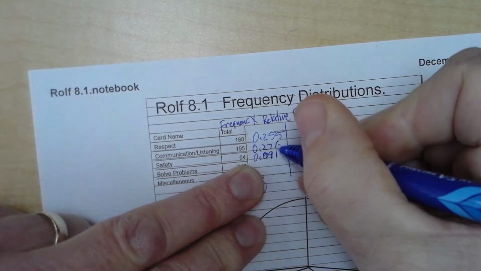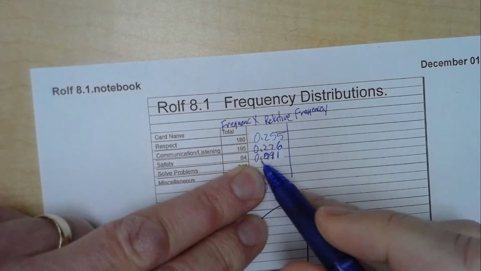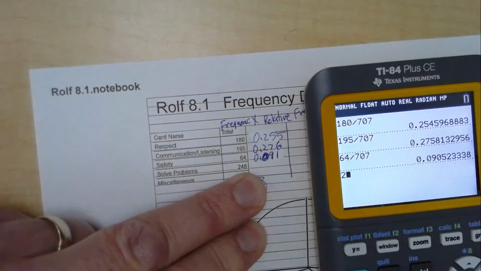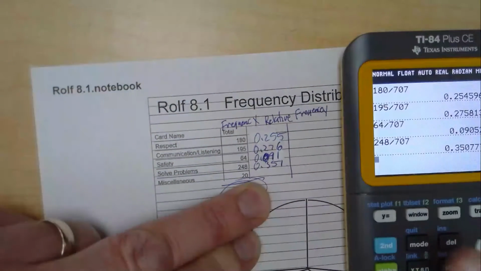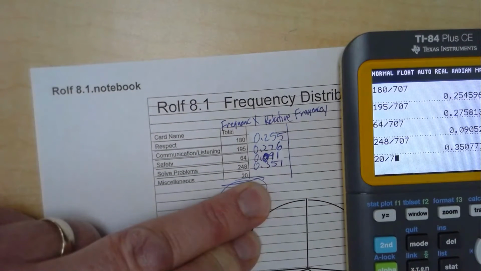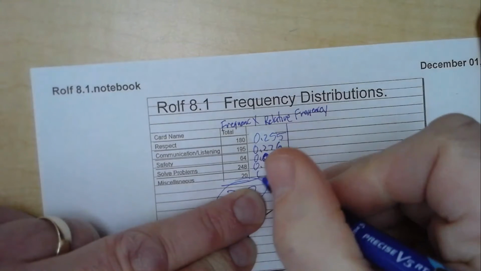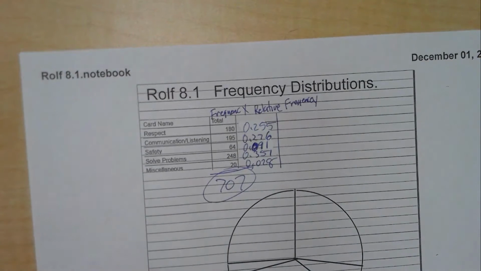Okay, so I got 0.255, 0.276, and 0.091, and 248 divided by 707 is 0.351, and then 20 divided by 707 is 0.028. Okay, so that's the column for relative frequency.